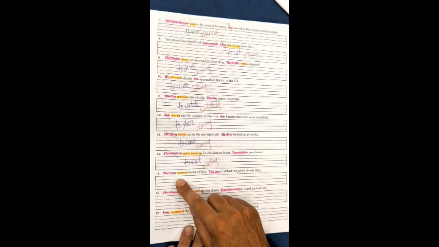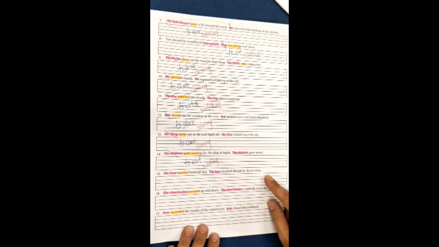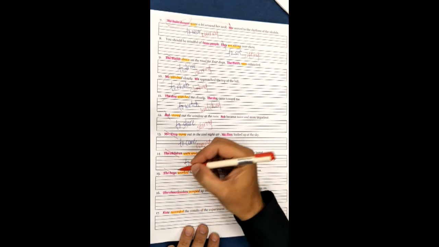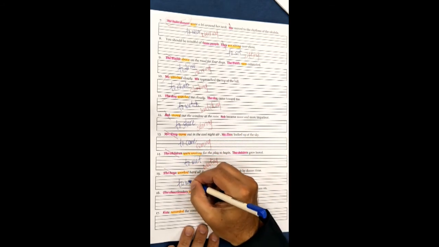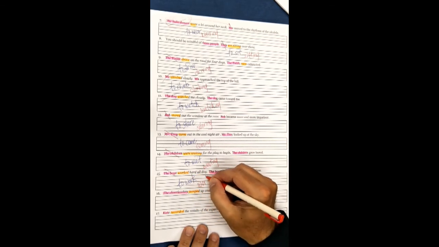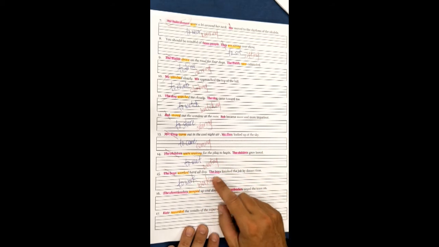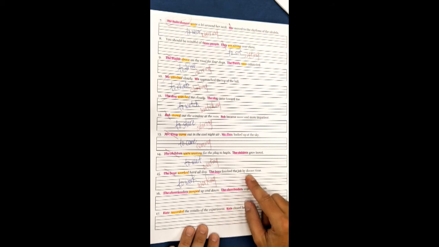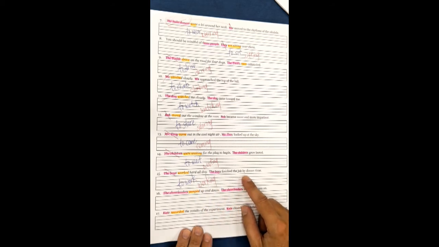15. The boys worked hard all day. The boys finished the job by dinner time. This, the boys out. Don't need that. Subject, we have worked, so we can write to work. Change that to present participle verb, working. Working hard all day, comma, the boys finished the job by dinner time.